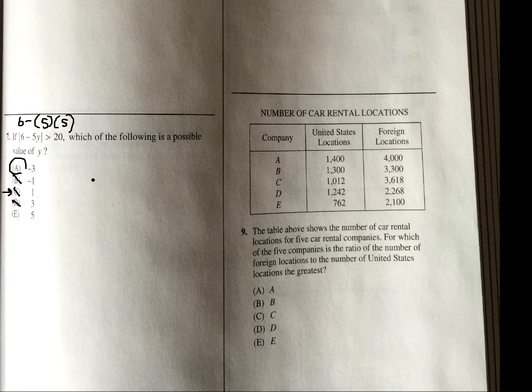and you're going to get 6. What did I do wrong there?